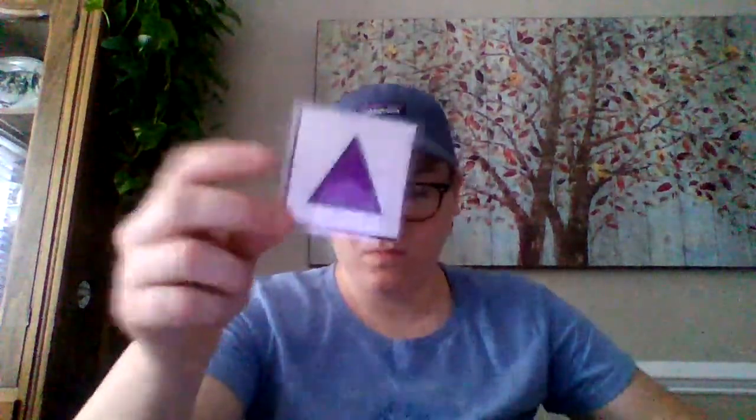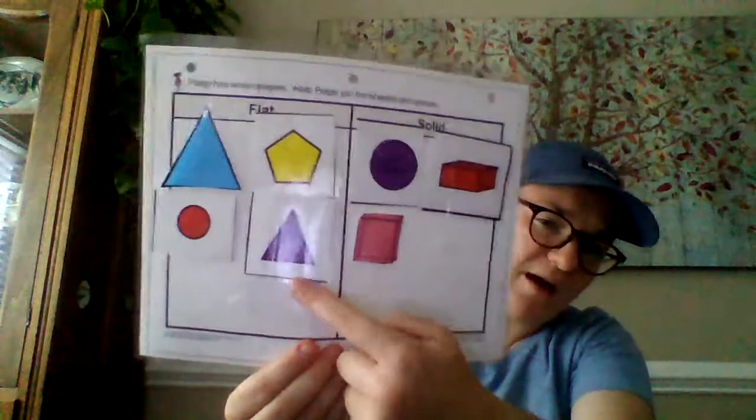All right. Here we go again. Another triangle. A little bit smaller than our last one, but would this one be a flat shape or a solid shape? You guys should know this one. It's the same as our first triangle. It is a flat shape. So that just goes in our flat box.